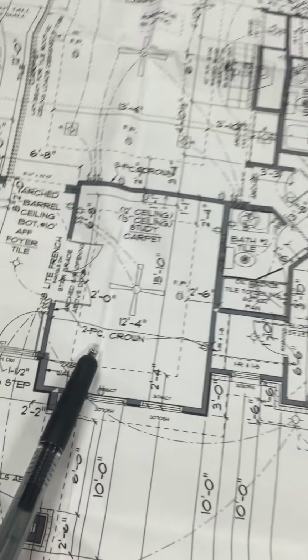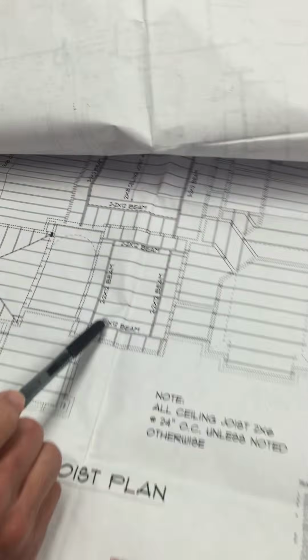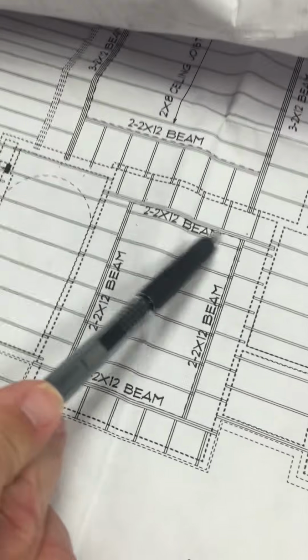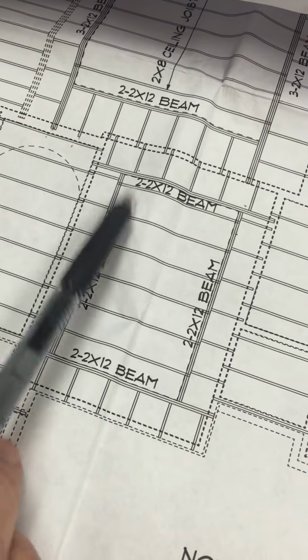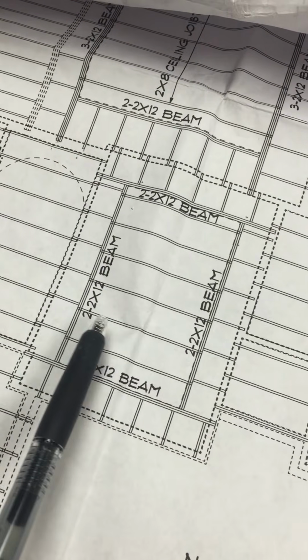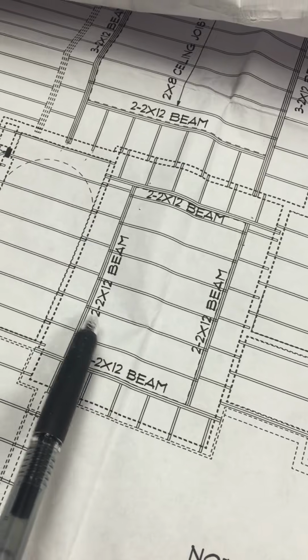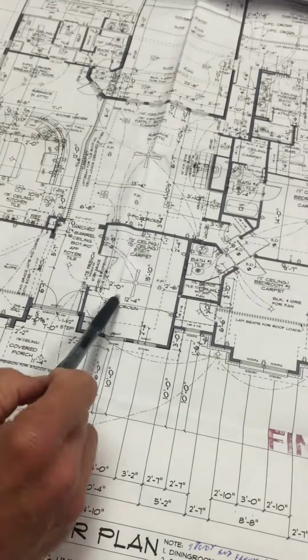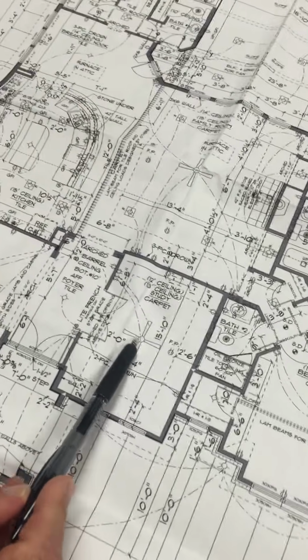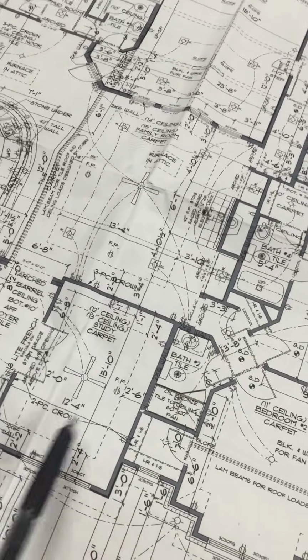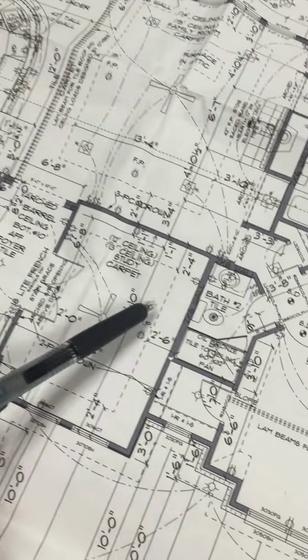Now we can look at the joist plan, okay, to make sure that we know what's happening here. And you can see it right here. You can see where these beams create a pop-up, or what's known in the trade as a coffered ceiling, okay? So now we've got that ceiling, we've got that room, it's got a ceiling fan in it, it's got carpet on the floor, it's got plugs.